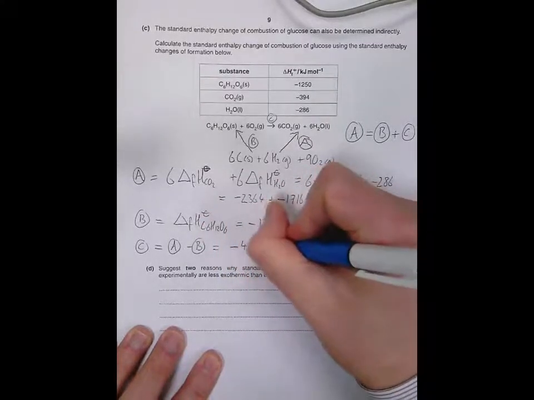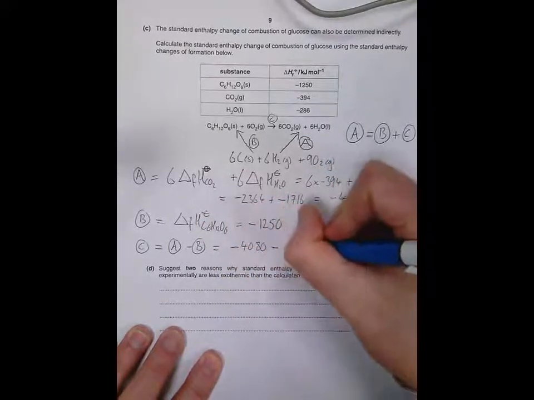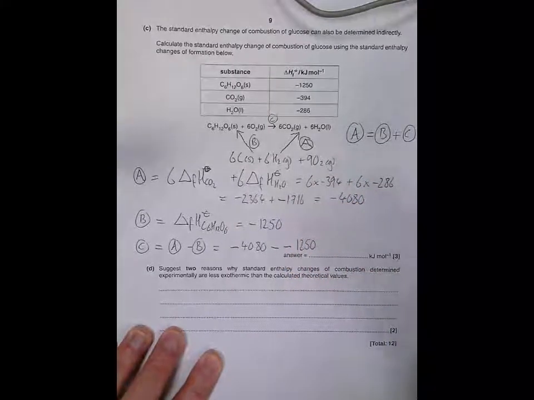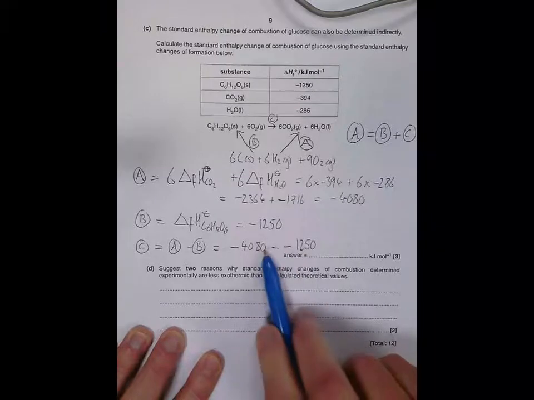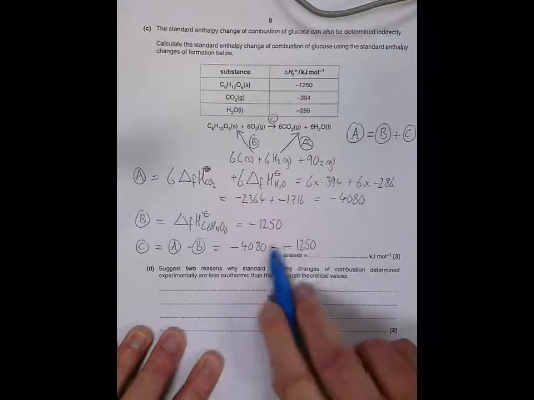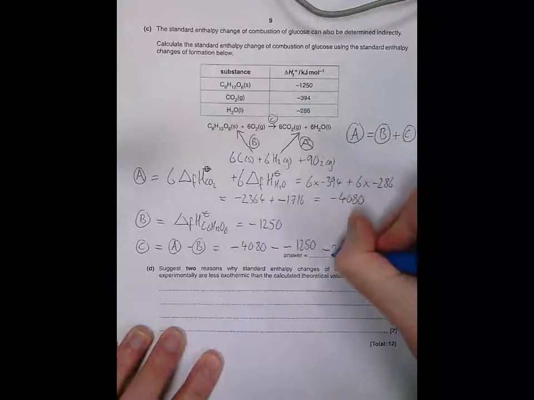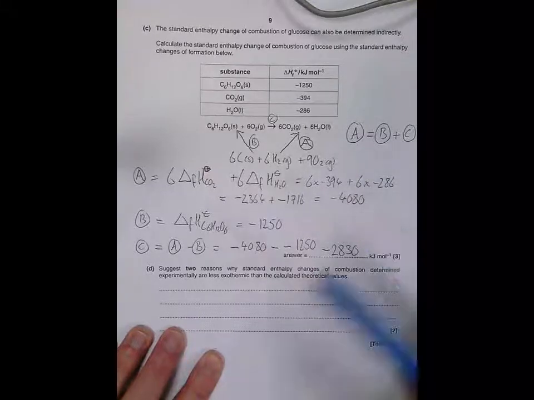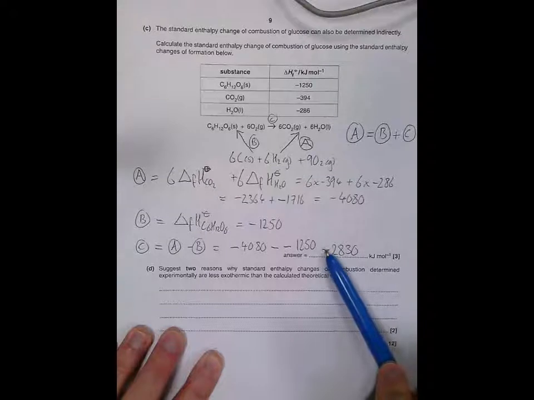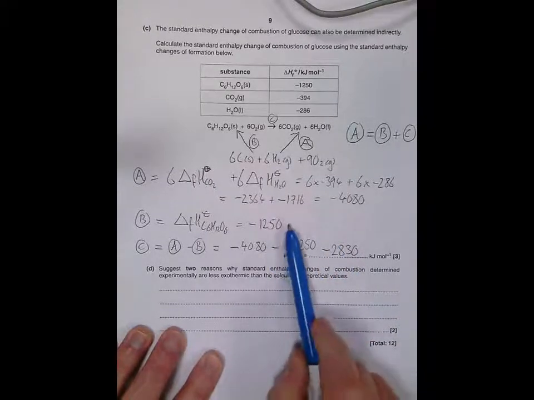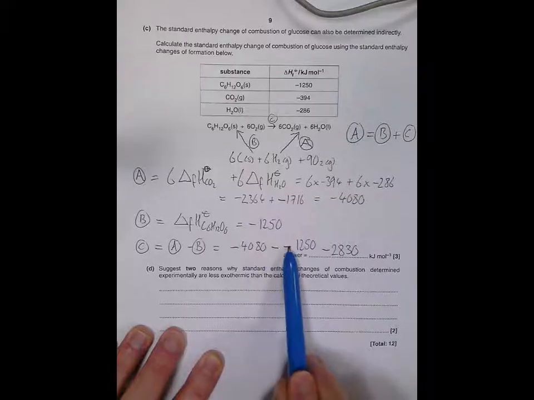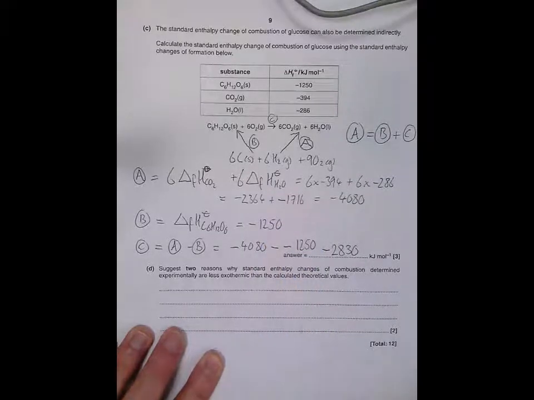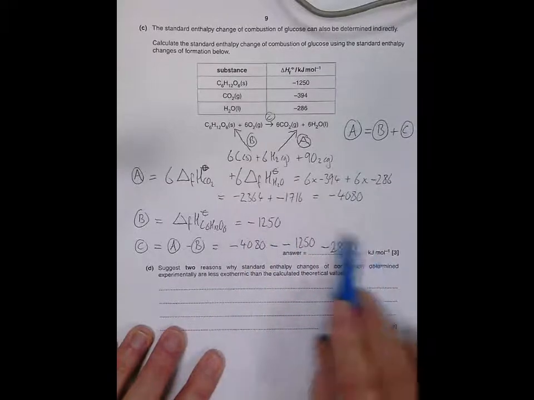A is negative 4080, and then it's minus minus 1250. A lot of people will combine these two, but actually subtracting a negative becomes adding, and so the final answer here is minus 2830. Now, marks were given for realizing that you had minus 4080, one for this and one for getting the 1250, but they had it as a plus 1250 because of the minus. So the mark scheme wasn't as clear there. All of this will give you the 3 marks.